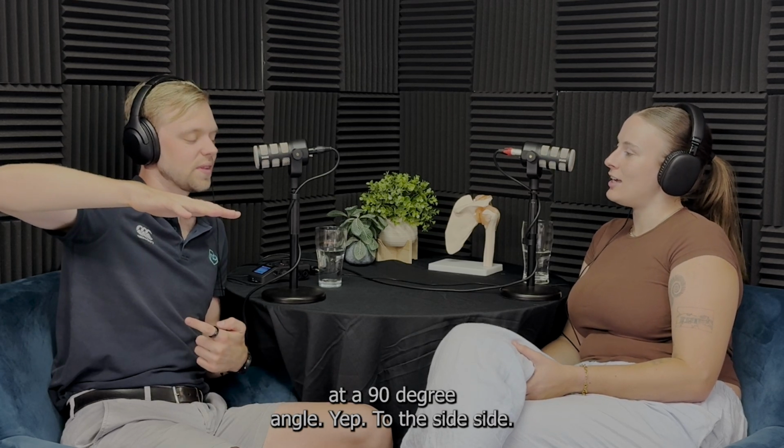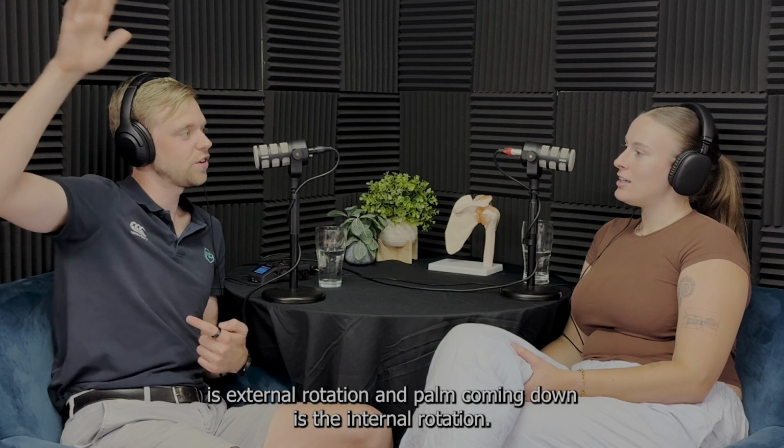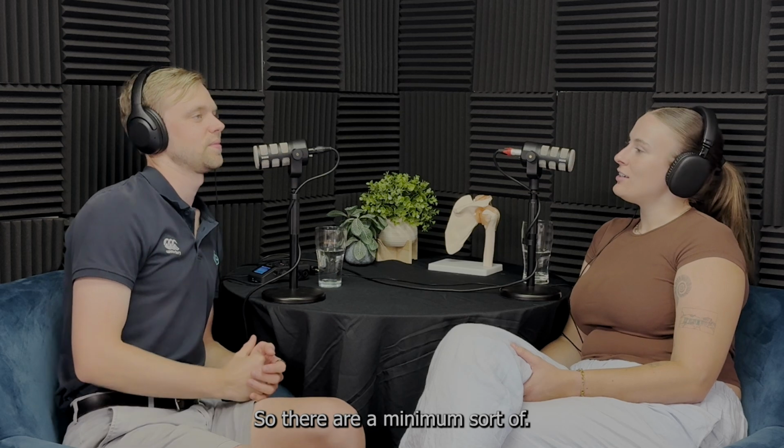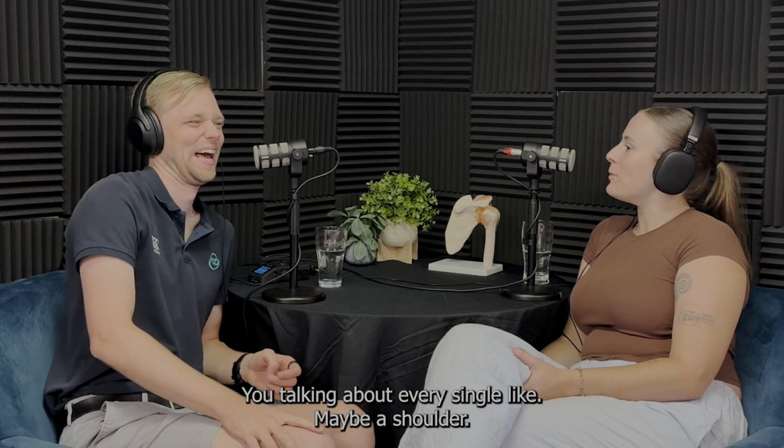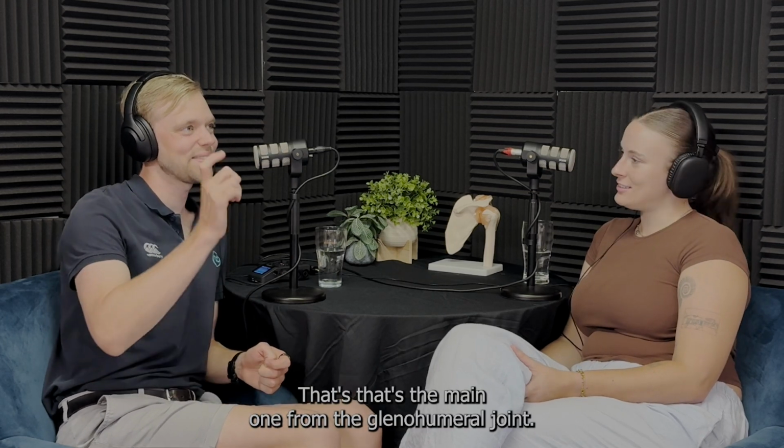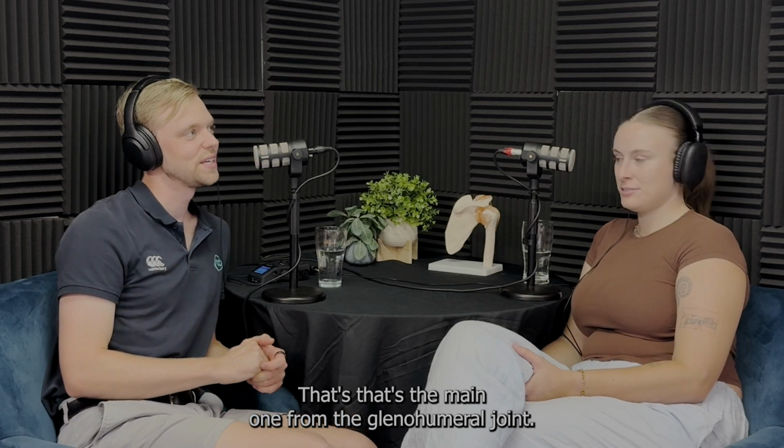Yep, to the side. And then palm going up is external rotation, and palm coming down is internal rotation. So there are minimum sort of... We could be here all day talking about every single way you could move your shoulder. Yeah, that's the main one from the glenohumeral joint.